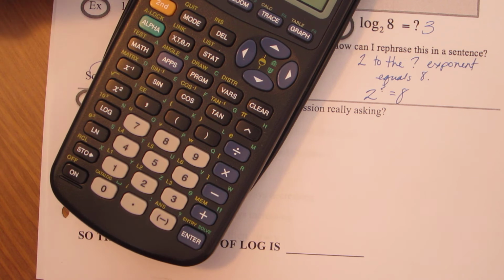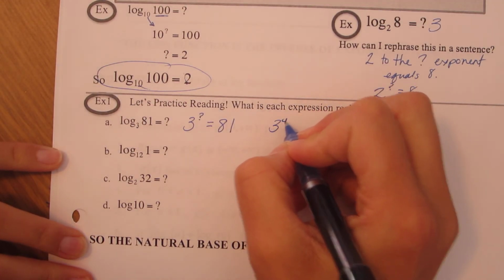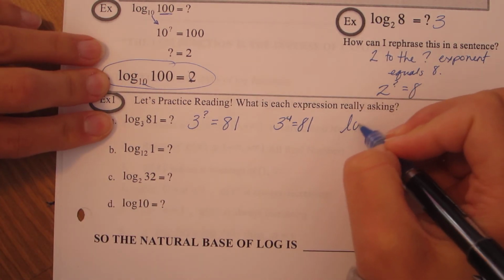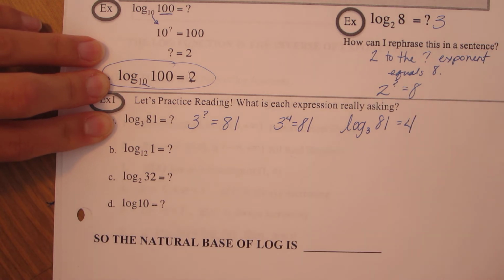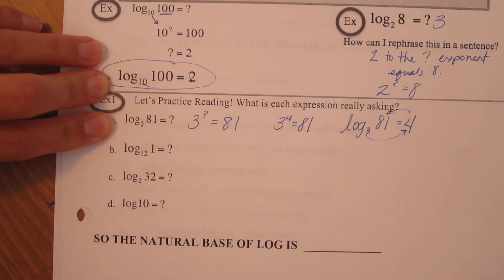So I have 1, 2, 3, 4 3's. That tells me 3 to the 4th equals 81. Therefore, log base 3 of 81 equals 4.